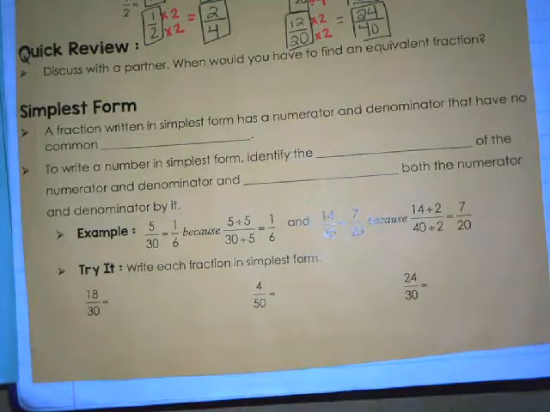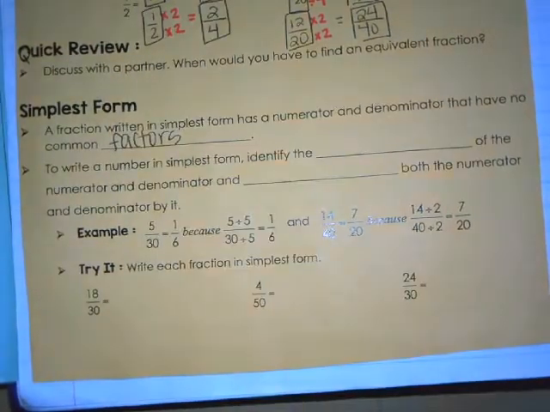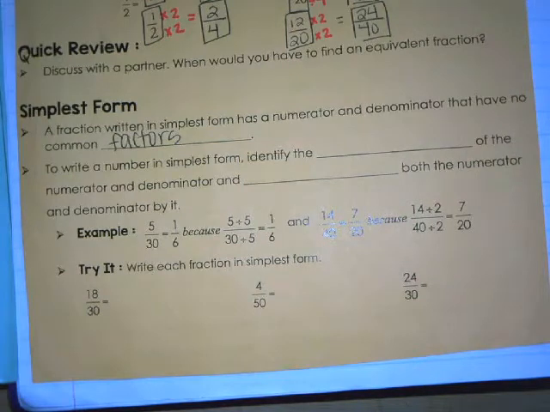Simplest form: a fraction written in simplest form has a denominator and a numerator that have no common factors. This is a word you've heard before, but you probably don't remember it. Remember, factors are numbers that go into it. The factors of 2 are 1 and 2. 1 and 2 are what go into 2. Factors of 4 are 1, 2, and 4. They're the numbers that go into a number by multiplying.